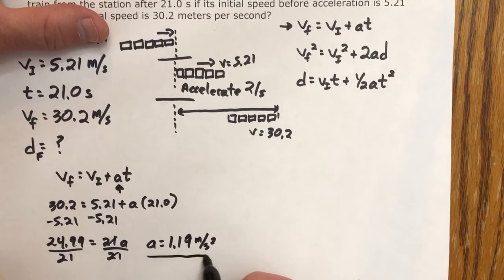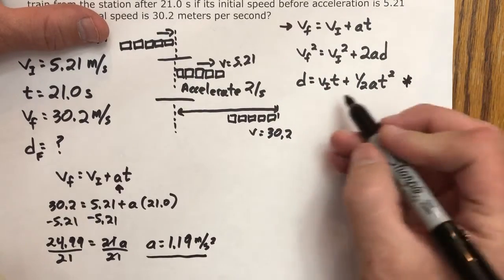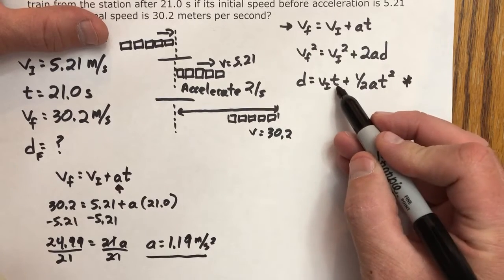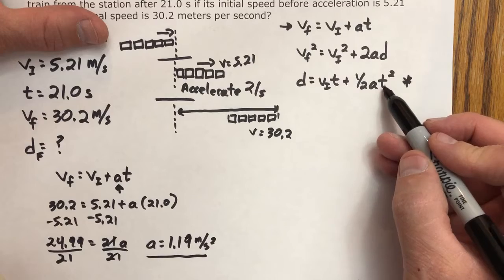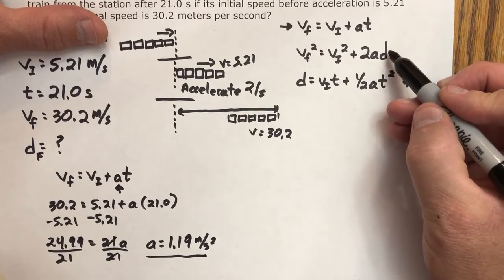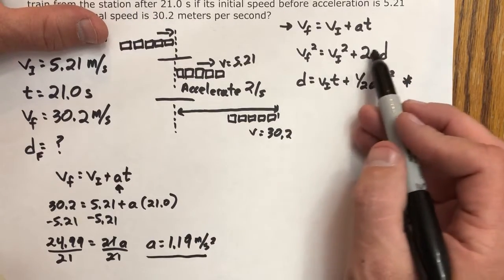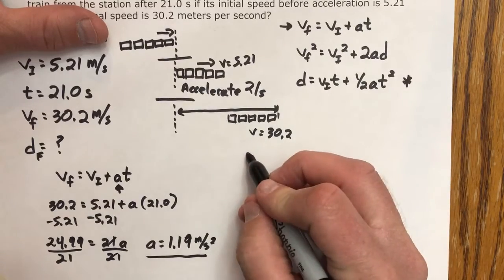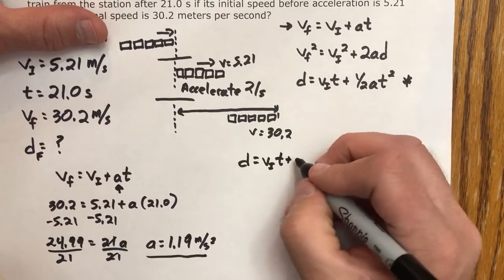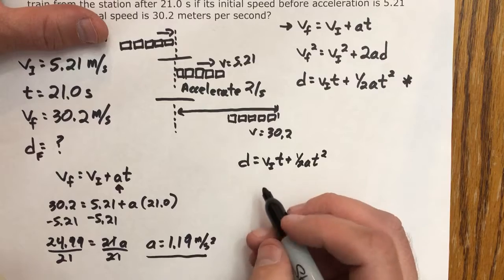This is part of my given. So now I can come back to this equation right here, and I'm trying to find my displacement. I know I have a VI, I know I have a T, I have an A, and I have a D. If I wanted to, I could use this equation here, but I don't like using that equation because this one's already solved for displacement. That's what I'm trying to find. This has more algebra, so I'm going to stick with this one. So let's plug it in. D equals VIT plus 1/2 AT squared. Get in the habit of writing the equations every time.